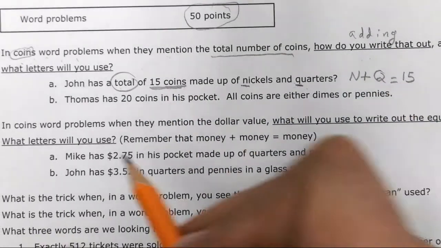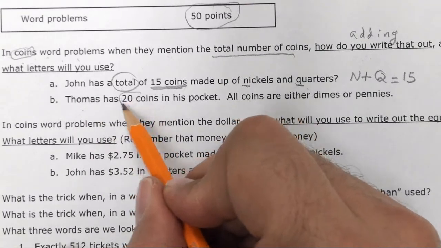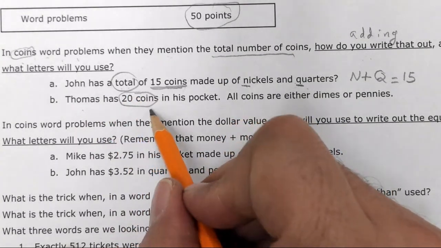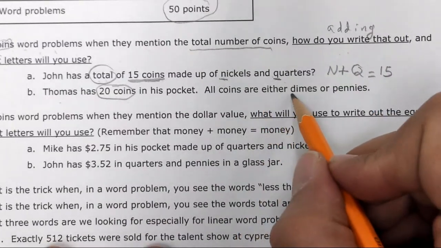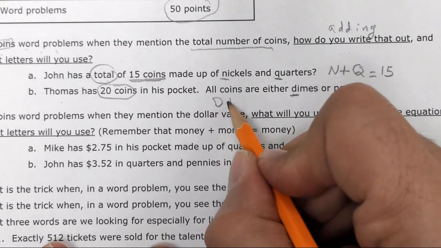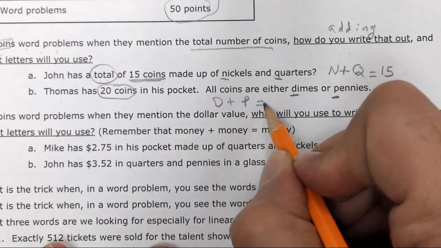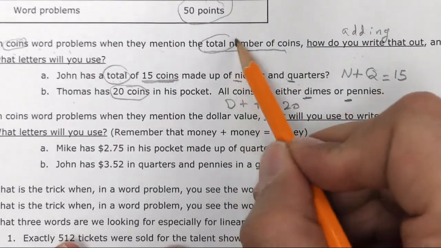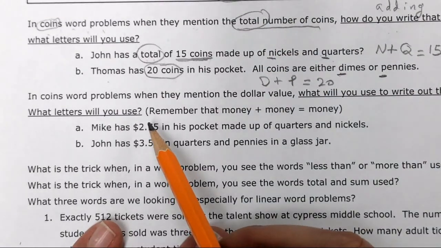Let's do that again. Thomas has 20 coins. Now, notice this time they didn't say the word total, but they insinuated it. Thomas has 20 coins in his pockets, and these coins are either dimes or pennies. So you write the dimes and the pennies. If you add them together, you have a total of 20 coins. Now, this is when you use the word total. But there's another one that's a little tricky.